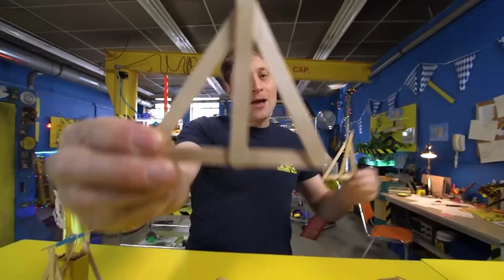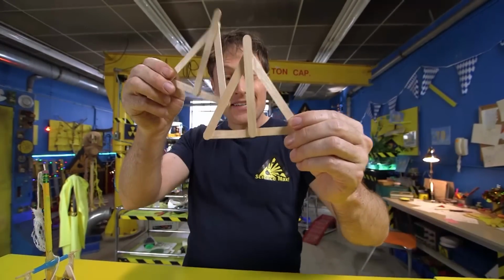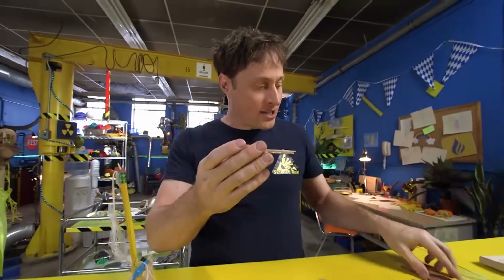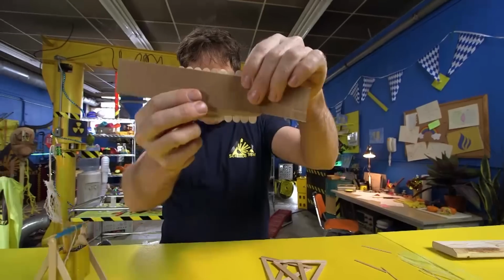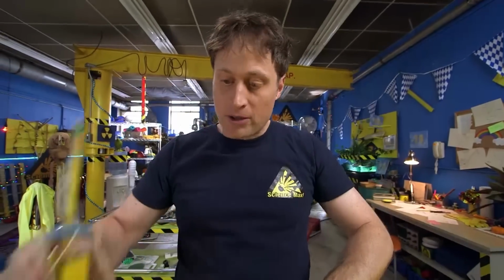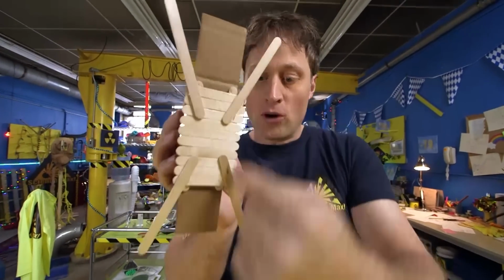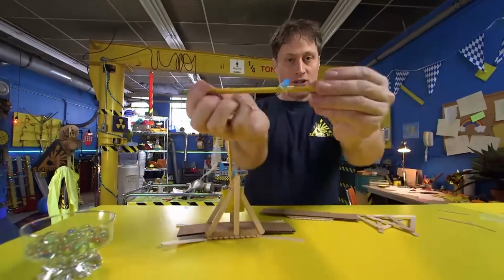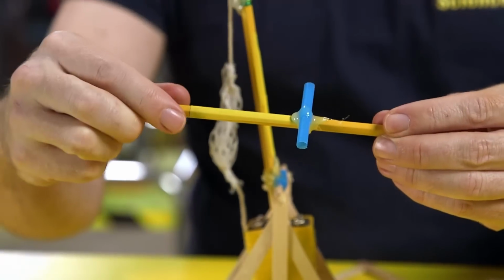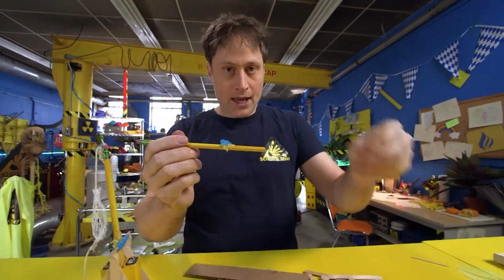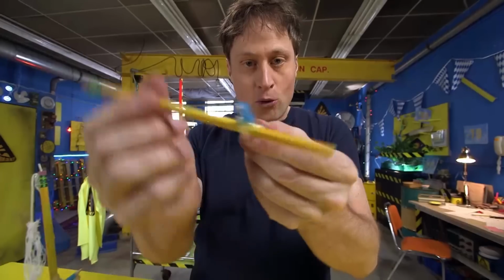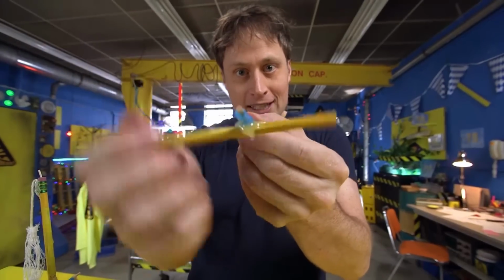Get your craft sticks, make some triangles with one craft stick sticking up. Then get your craft sticks and make a base which you will put on with your cardboard like that. Now you'll also probably want to make some extra supports that go off the bottom there. Then get your pencil and cut a piece of straw so that you can see right through it, and you can get a shish kebab skewer and stick it through the straw like that, and that's your pivot point, your fulcrum for your lever.